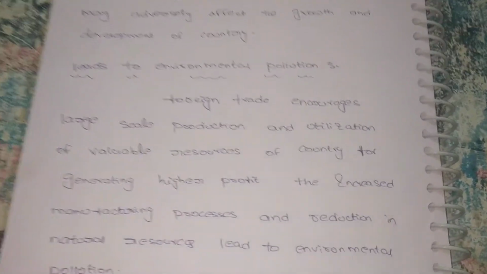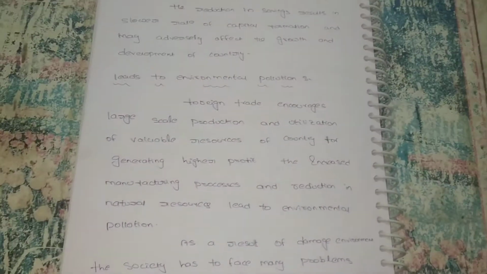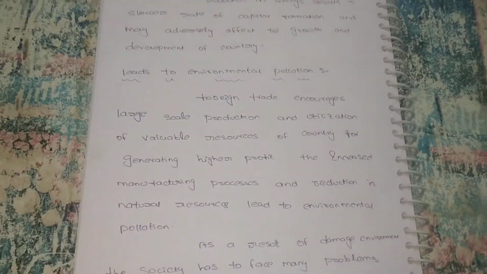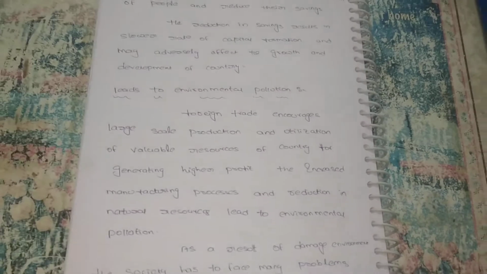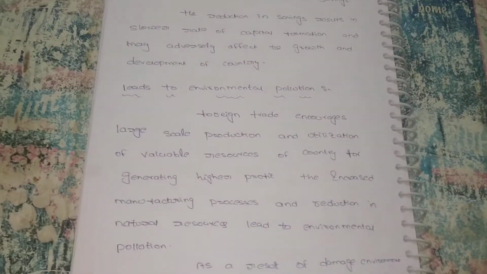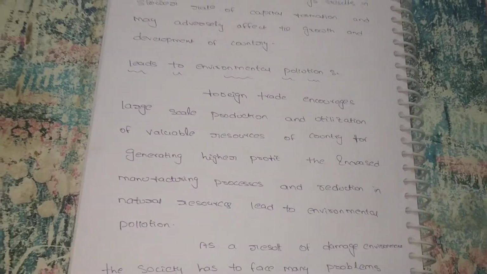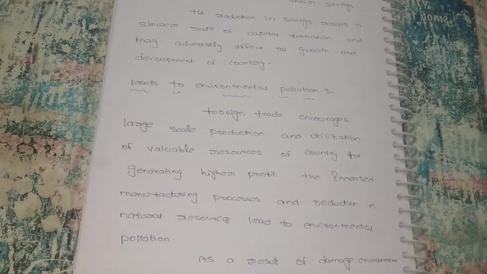Foreign trade leads to environmental pollution. Suppose our country wants only 10,000 units, but due to the demand for the product we are producing 30,000 units. For these 30,000 units we are utilizing our own natural resources, so our natural resources will get reduced. It is an environmental pollution.